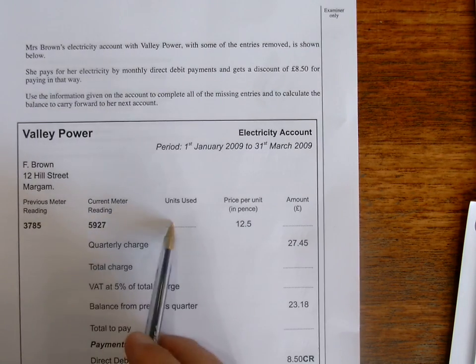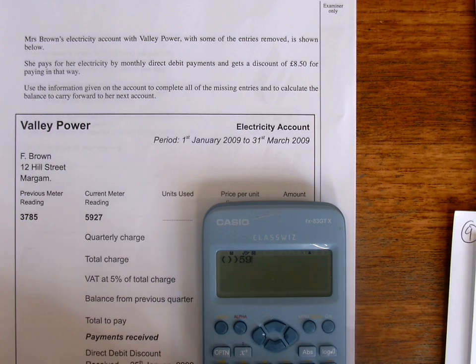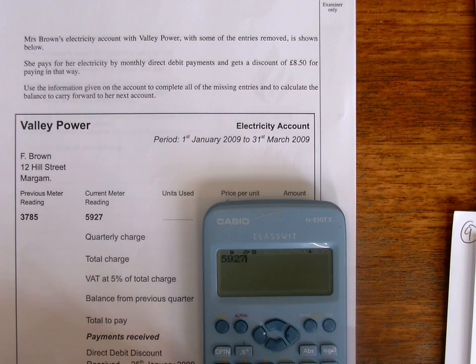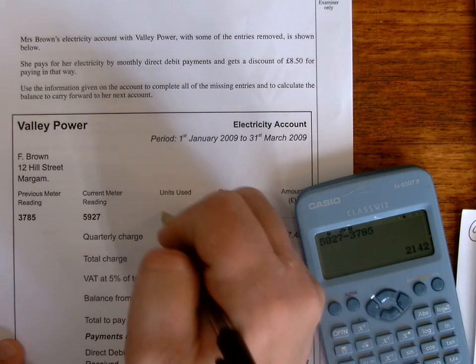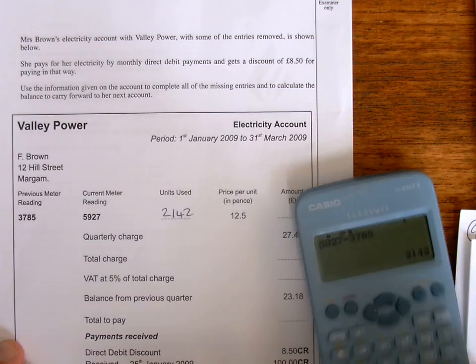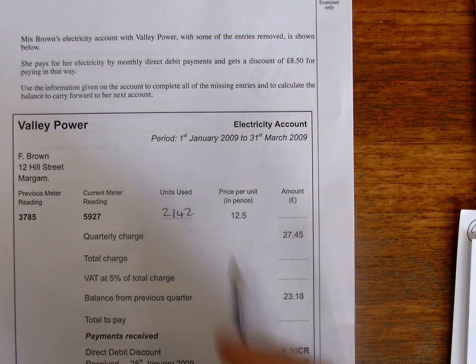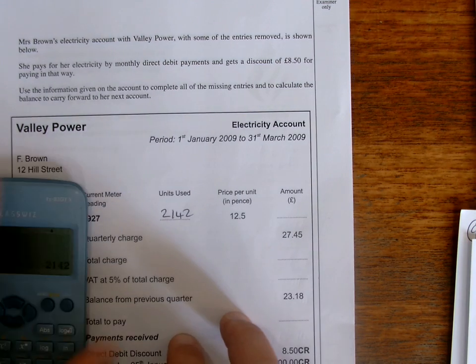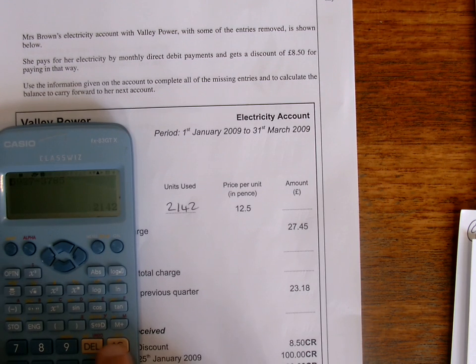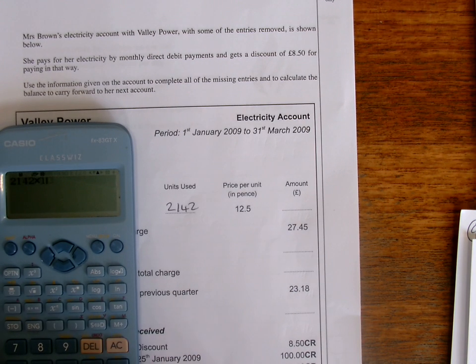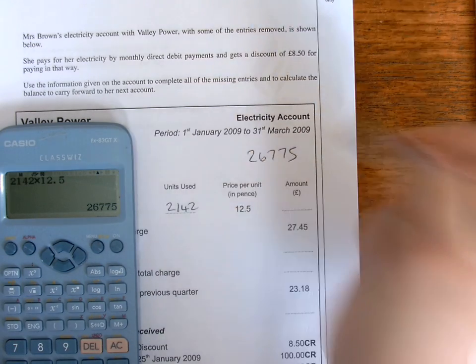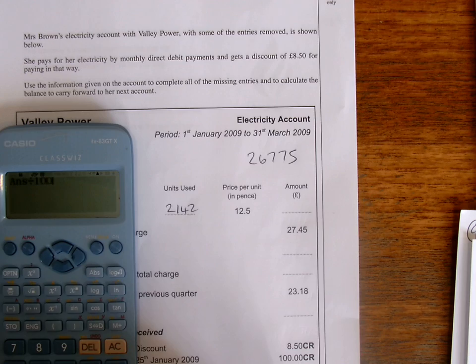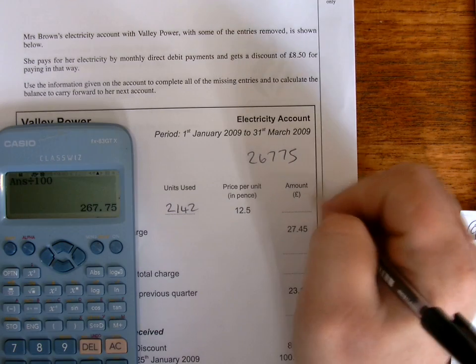Okay, so we look at a second one. Again here, units used, we can take away: 5927 take away 3785, and I get 2142 units. Now each unit is 12.5 pence, so we've got 2,142 times 12.5, and that comes out to be 26775. A large number again, but remember, divide by 100 to change it to pounds.